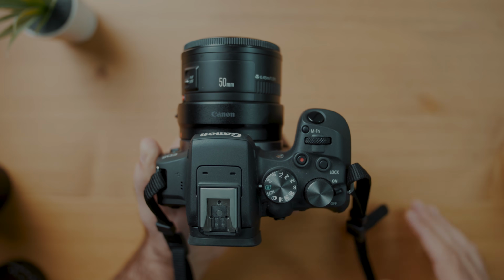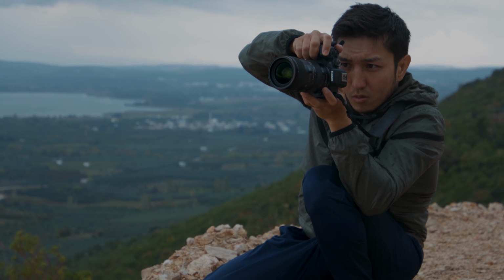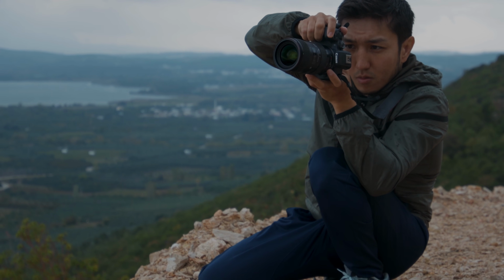Now if we move that dial, we have an A with a plus next to it. And this is your fully automatic mode. When you put your camera in this mode, it pretty much operates like a point and shoot, where you have no control over anything at all and you're letting the camera do everything for you. Sometimes you may get some decent results, but again, this is one of those things where you want to use it in the beginning, but you want to slowly wean yourself off of it.